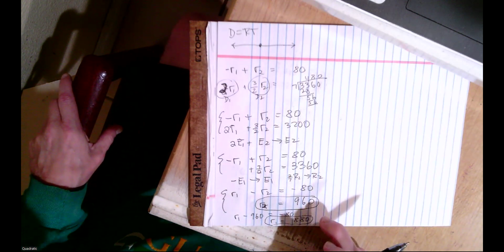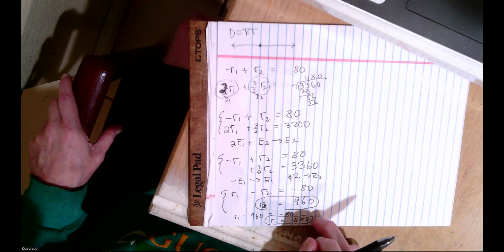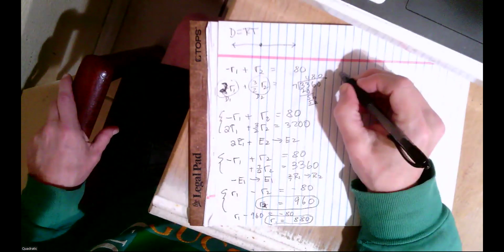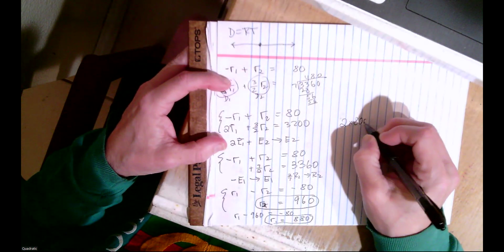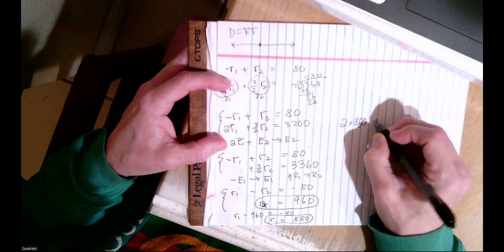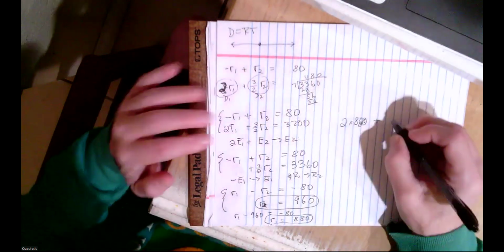Furthermore, if I multiply the first plane's speed by 2 and the second plane's by three halves, let's check. 2 times 880 plus three halves times 960.